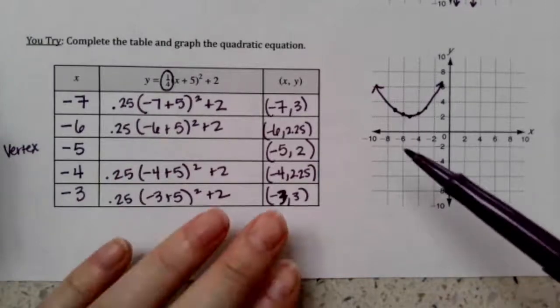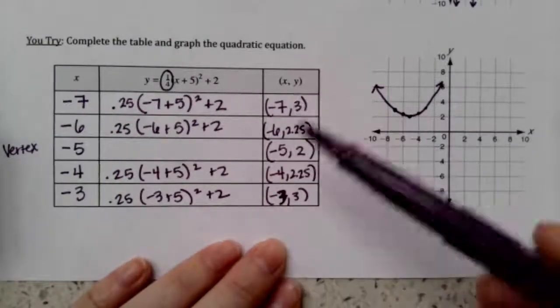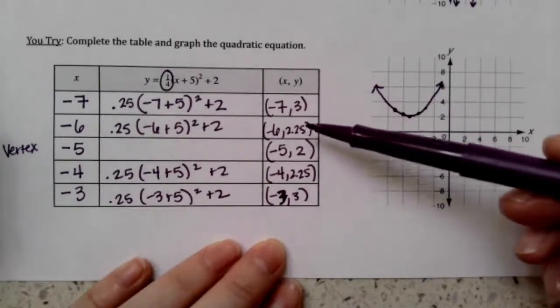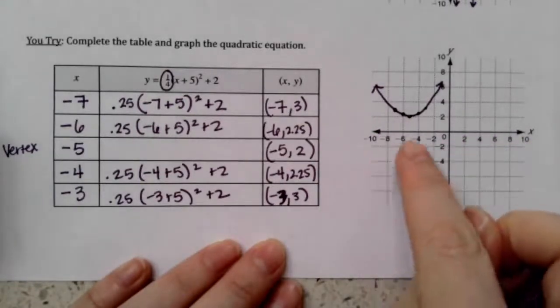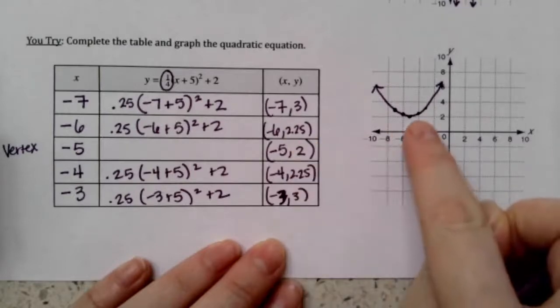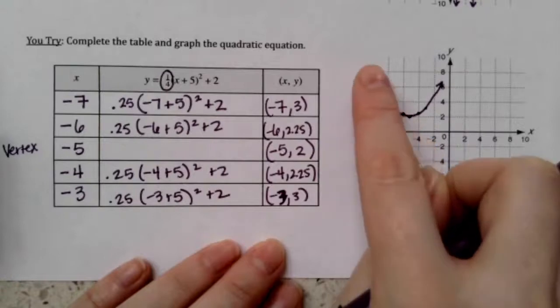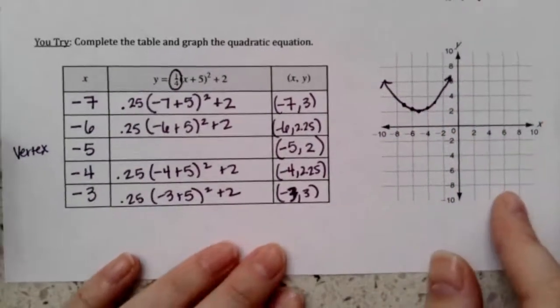So for this quadratic, here's my answers that I got. And you'll notice that I have a decimal. And you're just going to do your best to estimate where that would be. So for me, I just put it a little bit above where 2 would be. And then I drew my quadratic from there.